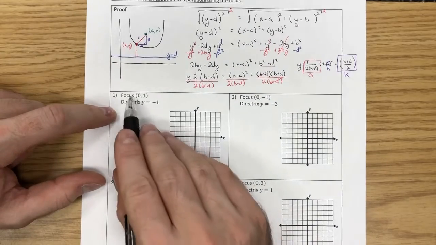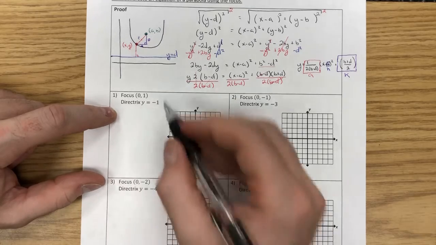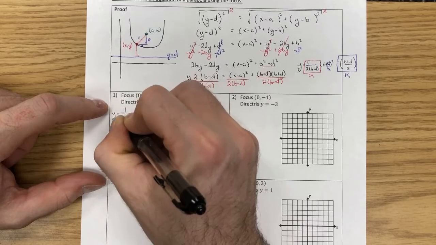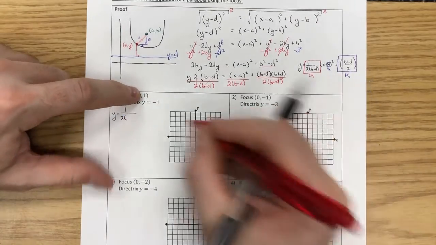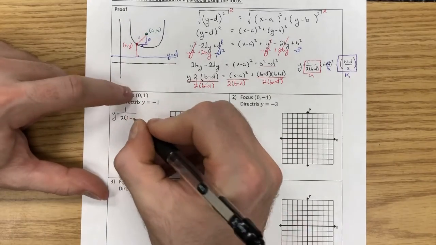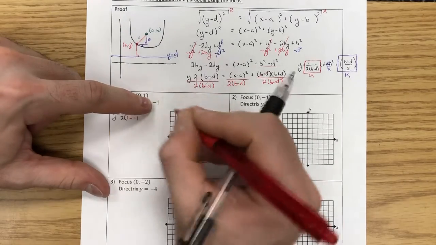What I'm going to do is take my focus and my directrix, that's my A and my B, and that's my D. I'm going to plug it into my formula of 1 over 2 times my B, which is 1, minus my D of -1, so minus a -1.